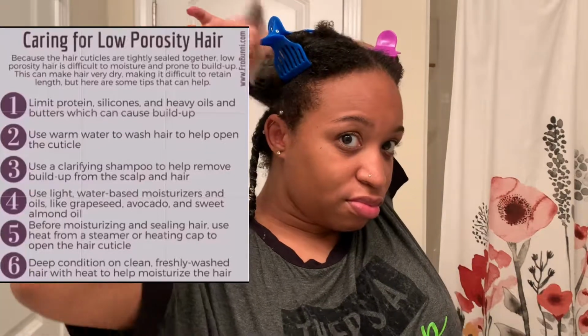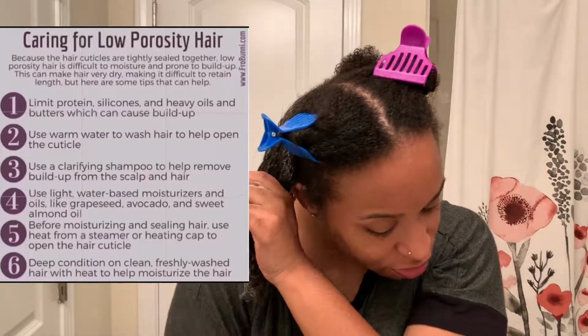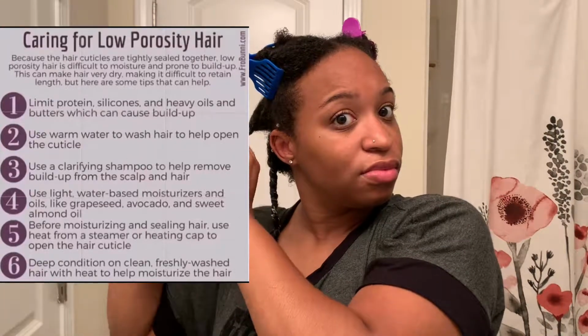The recommended way to moisturize low porosity hair is by using either the L.O.C. method or the L.C.O. method. L stands for liquid, O stands for oil, and C stands for cream. Whichever works for your hair, you have to try it out and see what works for your hair.